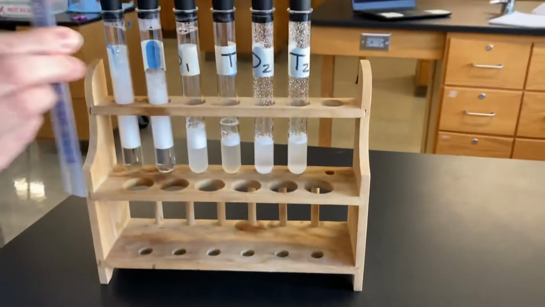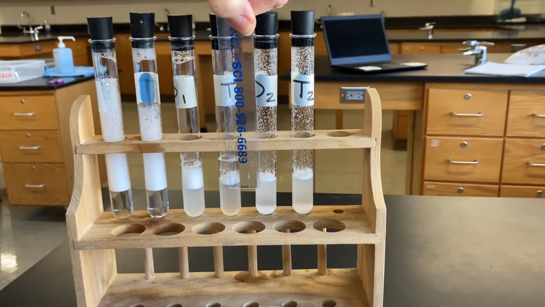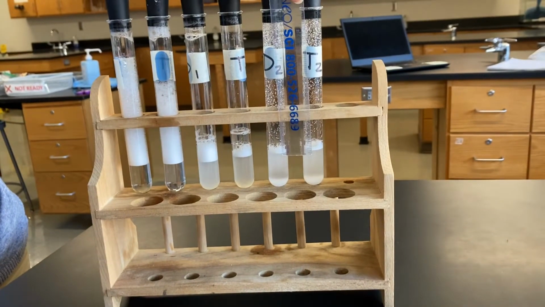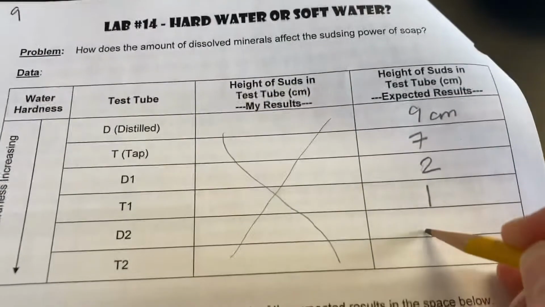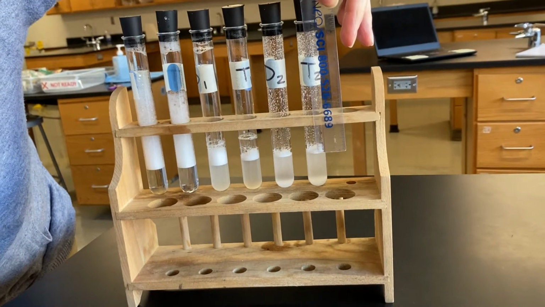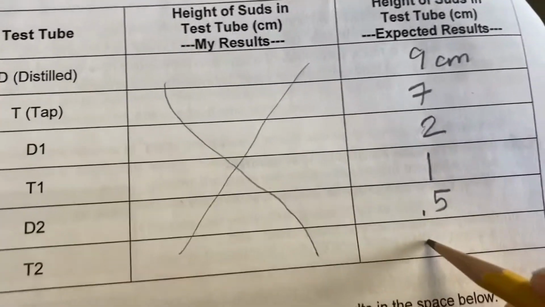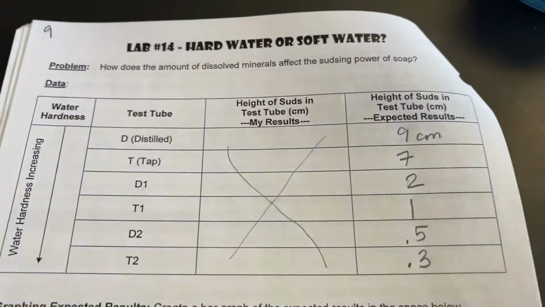And then D1 is 2 centimeters. Okay. 2 for D1. T1 is about 1 centimeter. Okay, so we'll go 1 here. And our last 2. D2 is 0.5 centimeters, so half a centimeter. And then T2 looks like, I'd say, 0.5. Yeah, 0.5. This one is 0.3. 0.3 centimeters. Okay. All right.